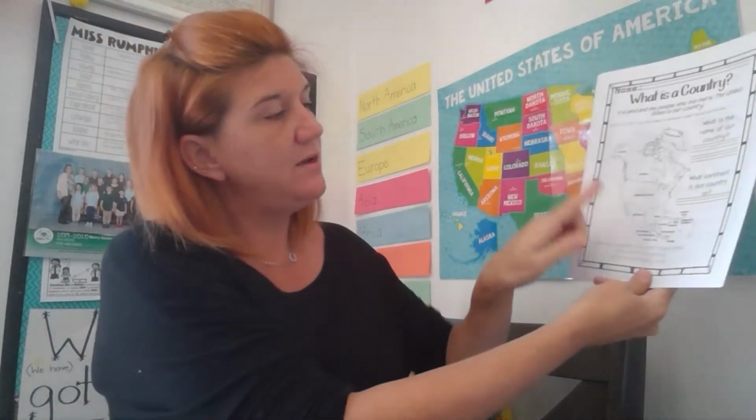On the back side, it says, what is a country? And a country, defined in our paper, is land and the people who live there. The United States is our country. And you can see the picture here matches my map here.